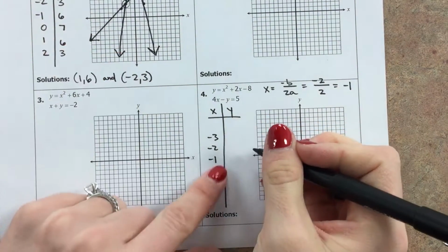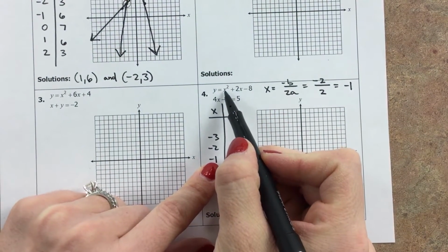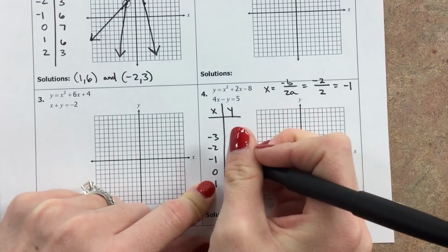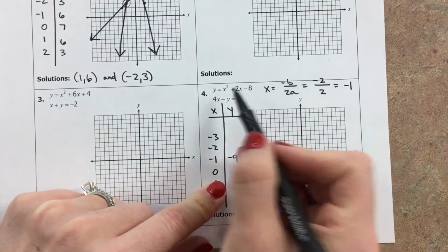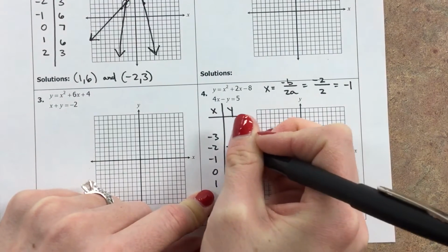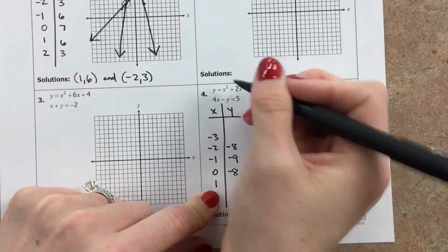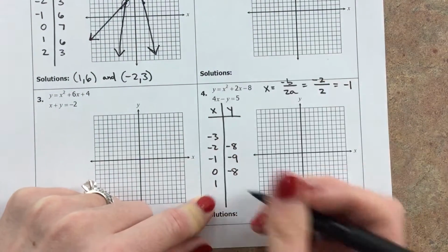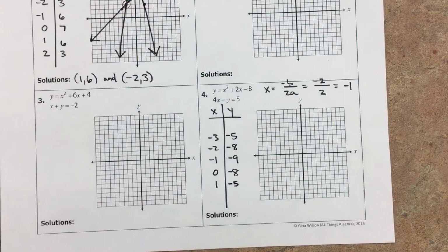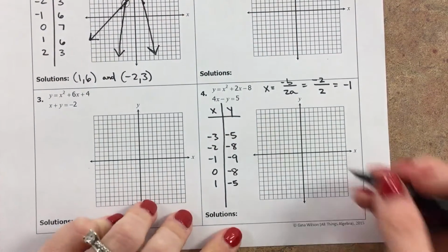So if we start with the vertex, sub in a negative 1, this will be 1 minus 2 minus 8, so that's a negative 9. If I sub in a 0, I get 0 plus 0 minus 8, so this is a negative 8. For 1, I get 1 plus 2 minus 8, which would be a negative 5, so this is a negative 5. So let's start with those points, just see if that's enough.